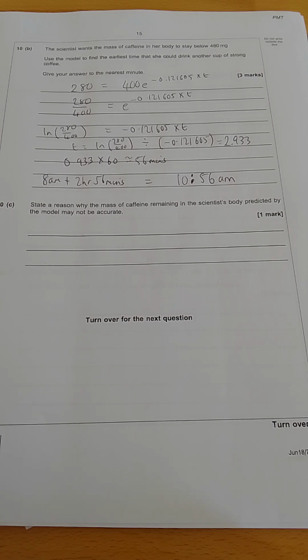Last part of the question. State a reason why the mass of caffeine remaining in the scientist's body predicted by the model may not be accurate. Well, obviously there's a lot of things that could change. The strength of the drink might be variable. Different people may remove the caffeine from the body at different rates. This is presumably an average person. Another thing that would happen is that you would take some time to drink the coffee. You don't add all 200 milligrams into your body instantaneously.